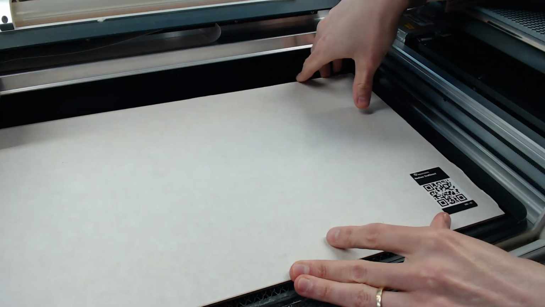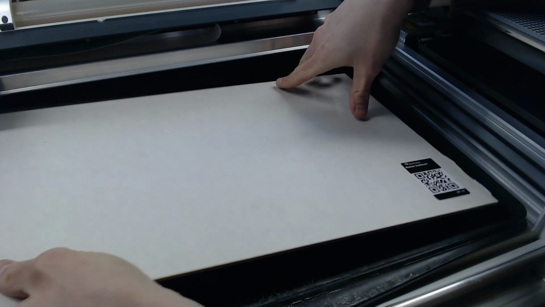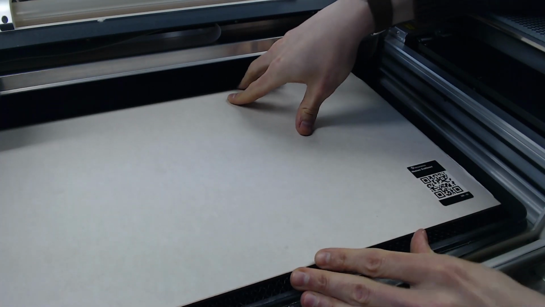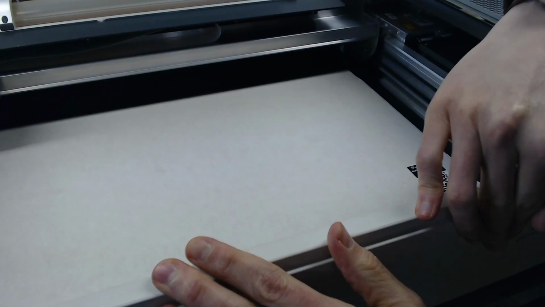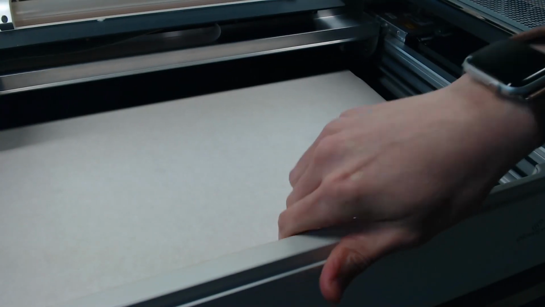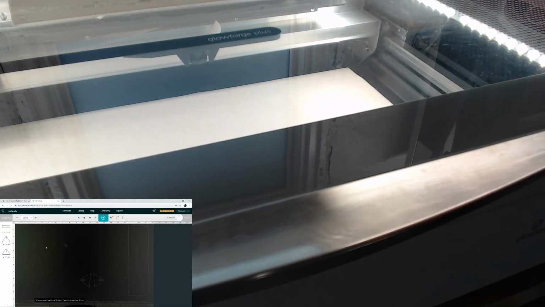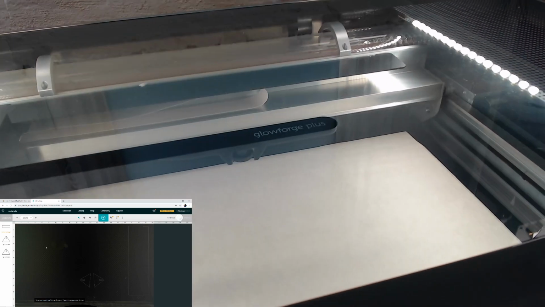All right, so we'll get a fresh piece in here. It's all looking good. And we'll let it scan up. It's going to probably move around a little bit.